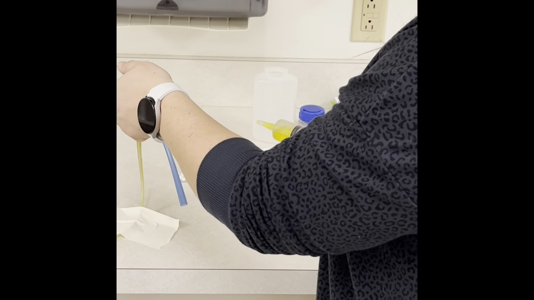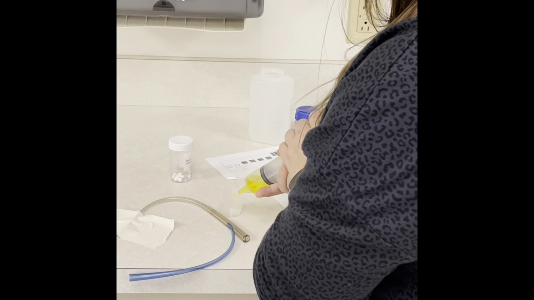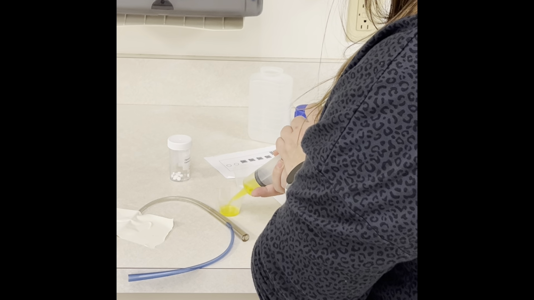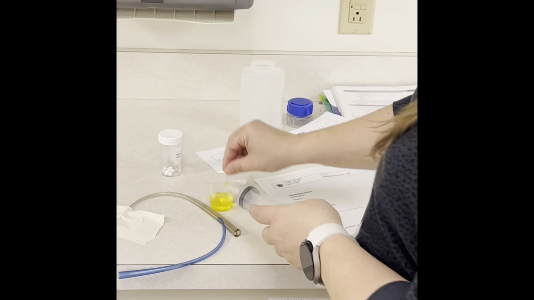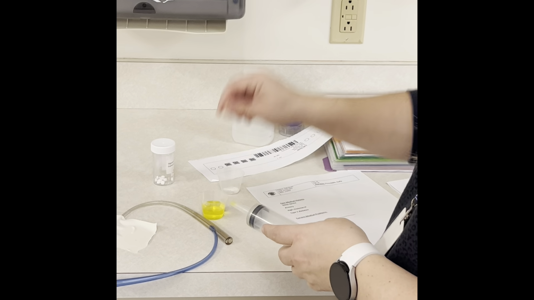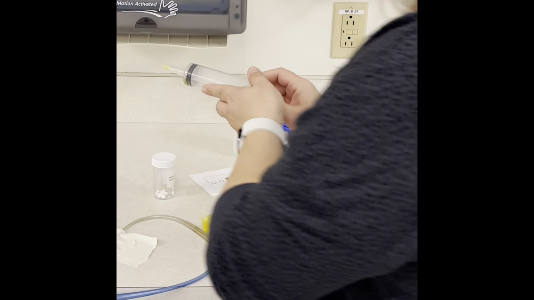I forgot to get a cap for this one. We're gonna put our stomach contents in there. We would verify with the pH strip that we're in the stomach. We're good to go. Then it tells you to draw up the water.